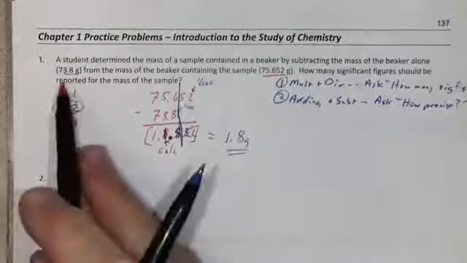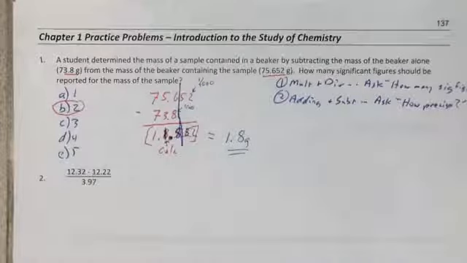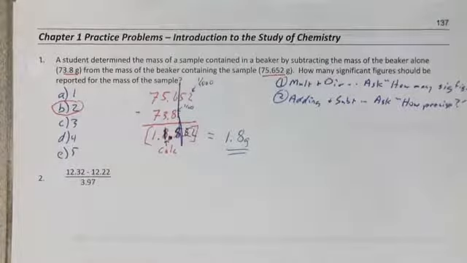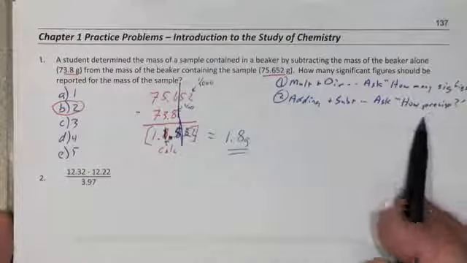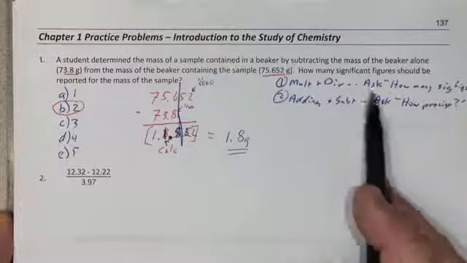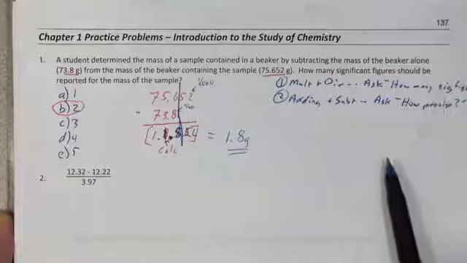Notice that even though one number had 3 significant figures, one had 5, when we subtracted them, we ended up with fewer significant figures. The important thing to notice is that anytime you add or subtract, it's easy to make a mistake with significant figures. So you have to take your time, and with adding and subtracting, ask how precise is it. If all you're doing is multiplying and dividing, then all you have to do is ask how many significant figures, and you go with the least number of significant figures.